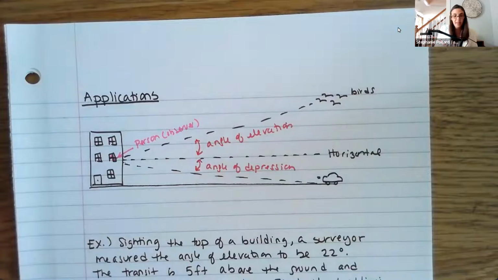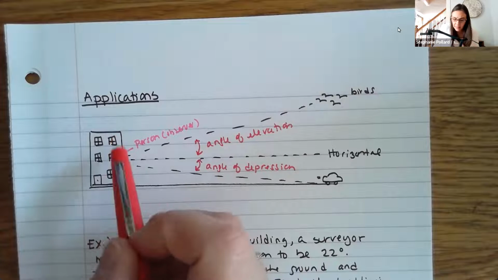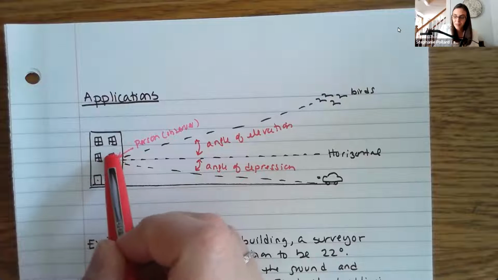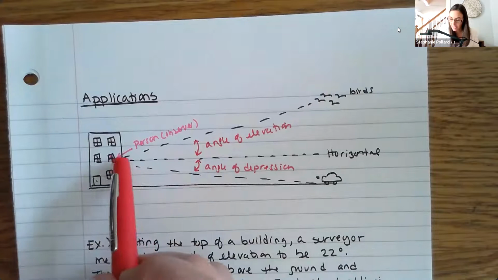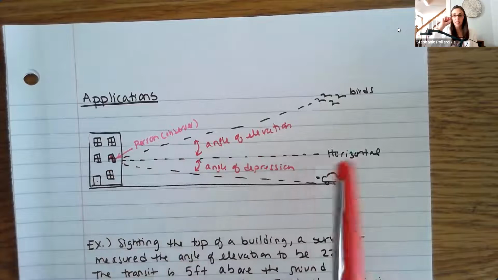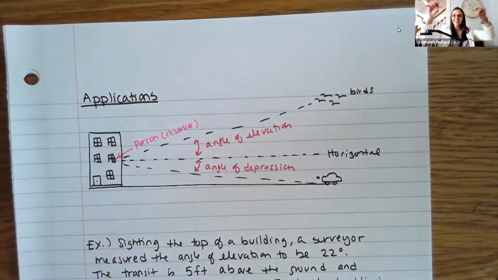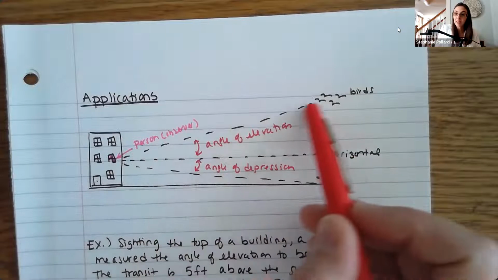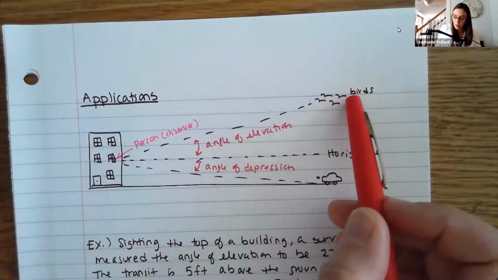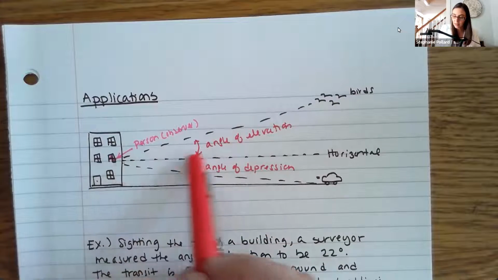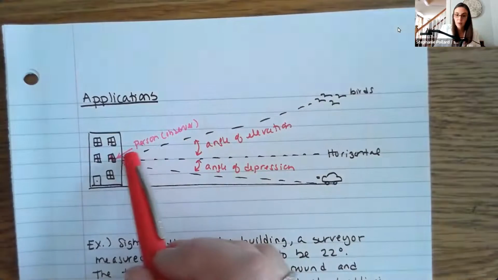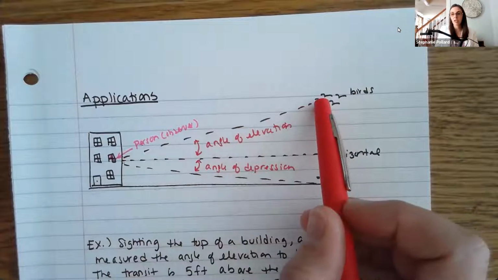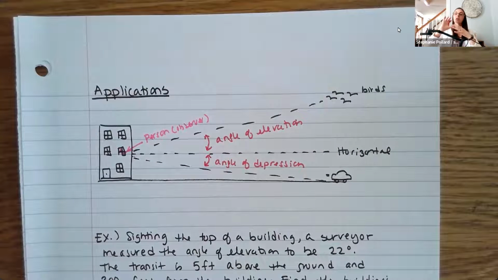illustrate that. So let's say you have a tall building or any size building, and there's a person in this window standing right here, okay? Now this horizontal line is drawn where the person is looking. So that would be exactly where their eyes are coming out, okay? So that would be that horizontal line. So let's say the person is looking up at the birds in the sky, maybe they're flying away. Well, the angle from that horizontal line up to where the birds are is called the angle of elevation. It's going up, it's above the horizontal line because you're looking upward.